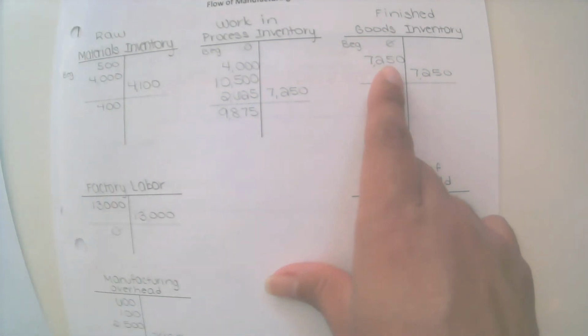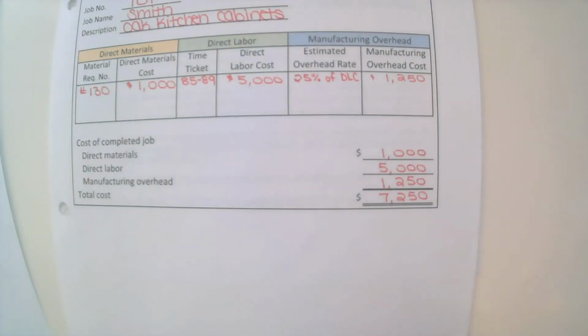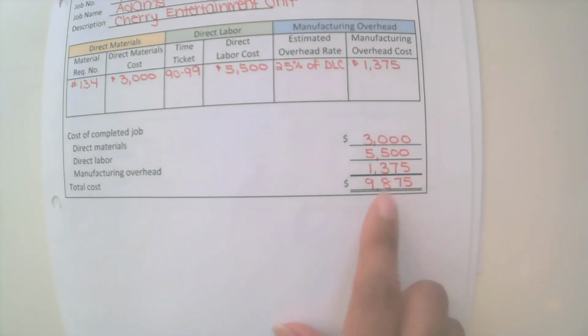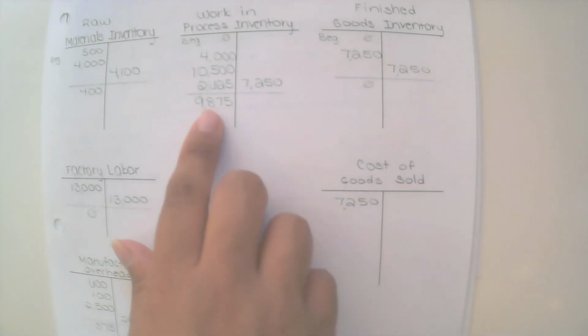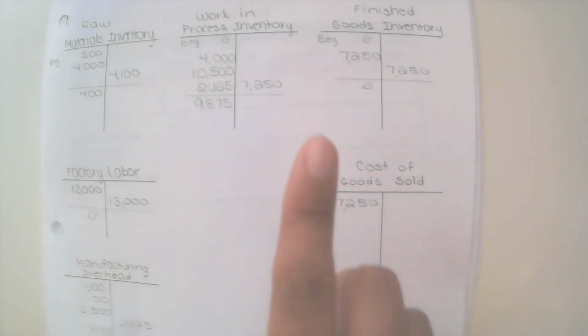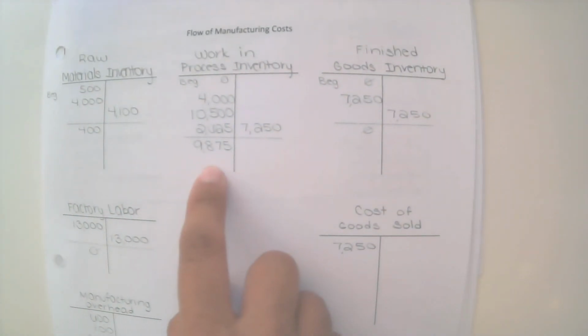It was completed. The one job that was not completed was the Adams job. So if you look at Adams, 9,875, that should be your balance in work in process. So work in process should always be the sum of your in-process jobs. Luckily, we just have one in January. The in-process job is Adams, but just take a minute to spot check and make sure it's the same.